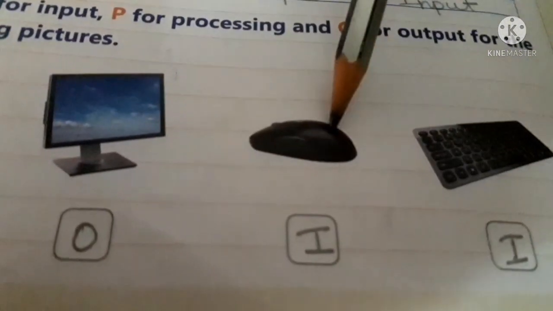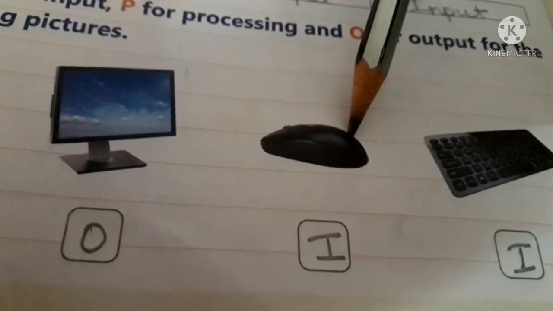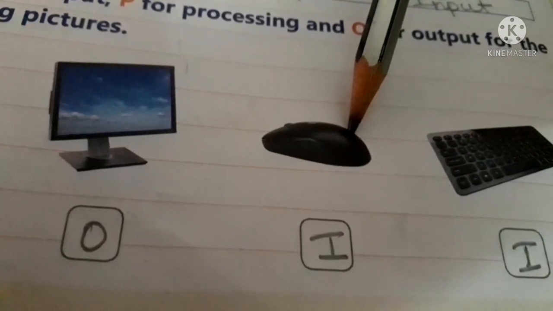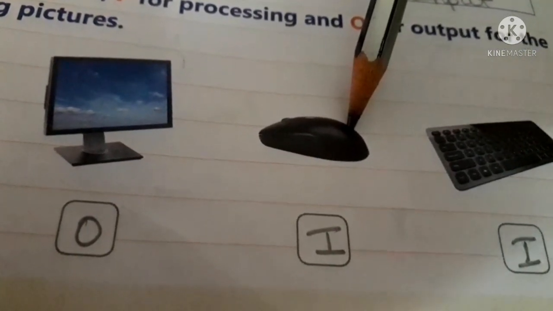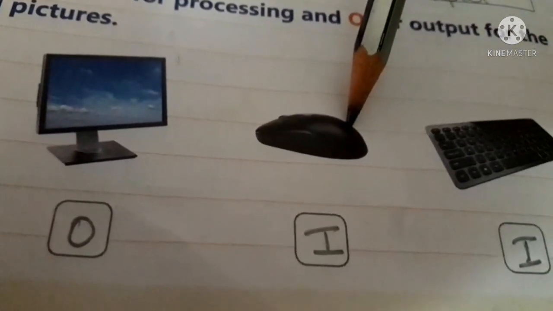Next, what's the name of the next picture? Mouse. Mouse is an input device. It is used to give all the information to the computer. What is the first letter of input? I. So put I inside this box.